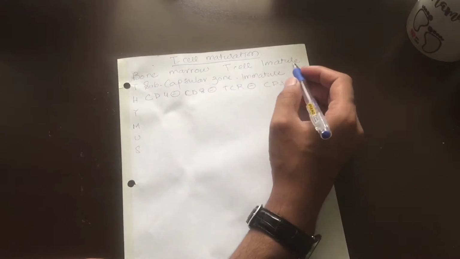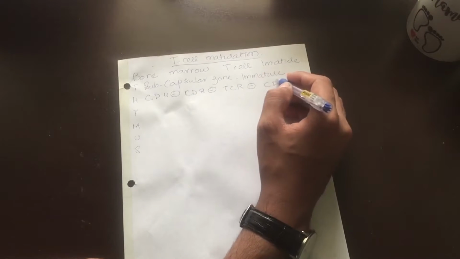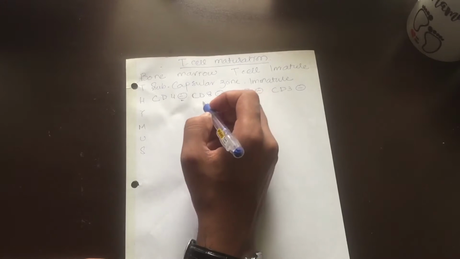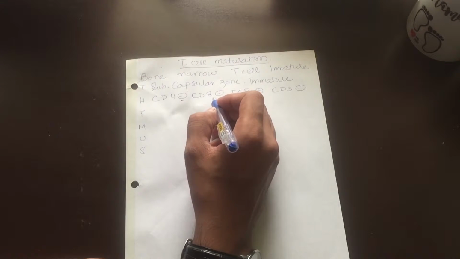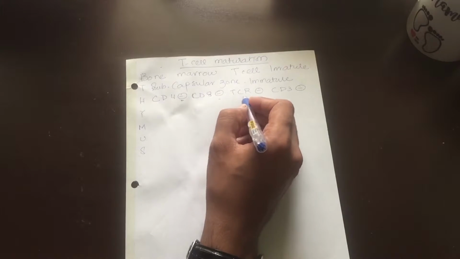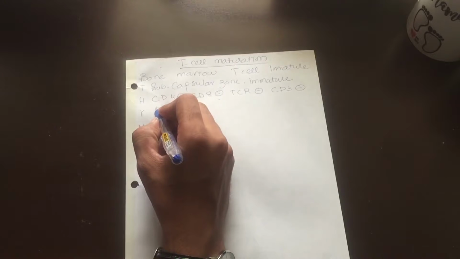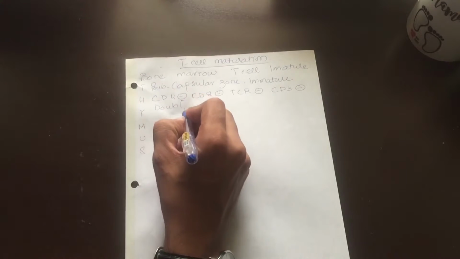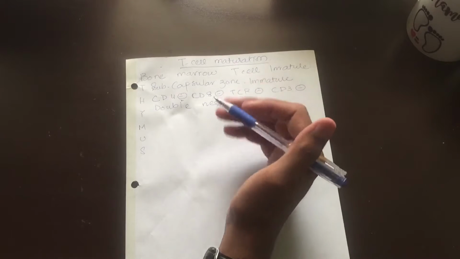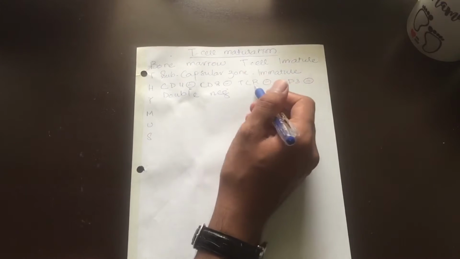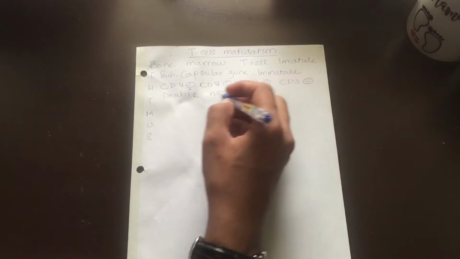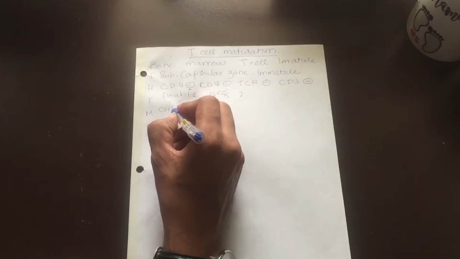First, in the subcapsular zone, they are immature, so they don't have any CD8 positive or CD4 positive, and they don't have TCR positive either, so they are called double negative. In order to gain these receptors to work properly, they go to the cortex.